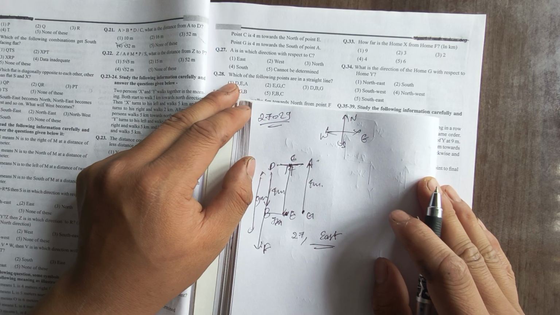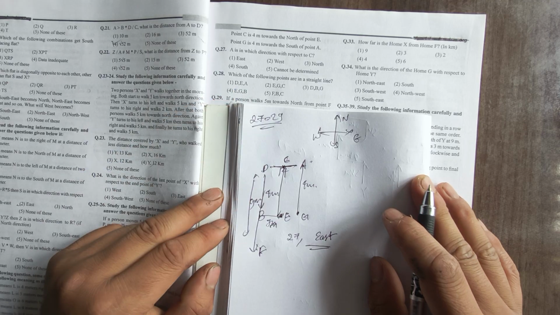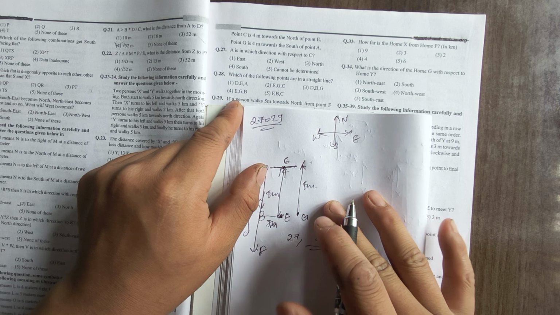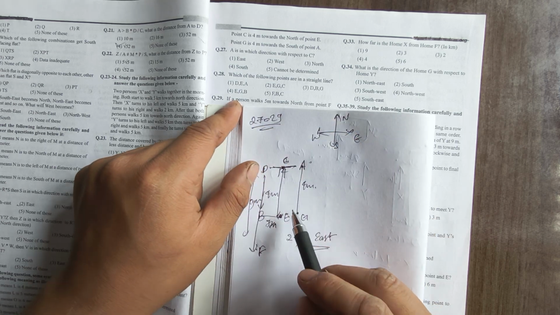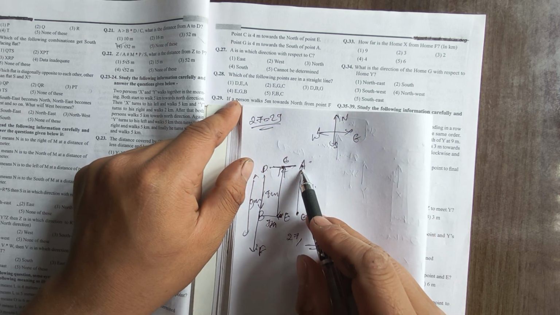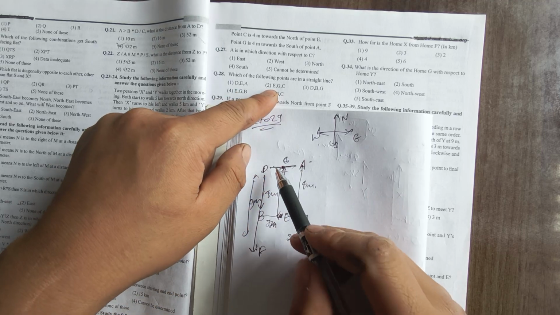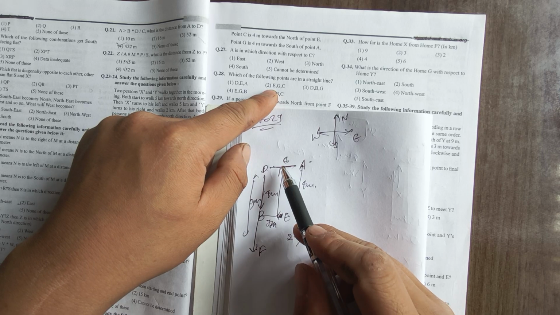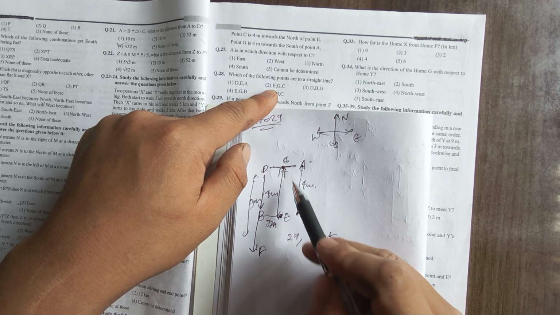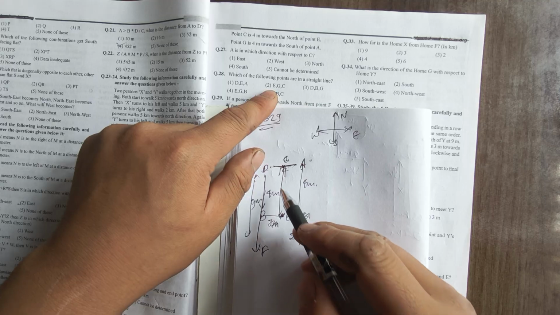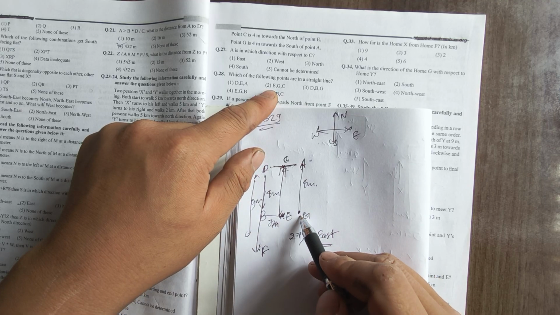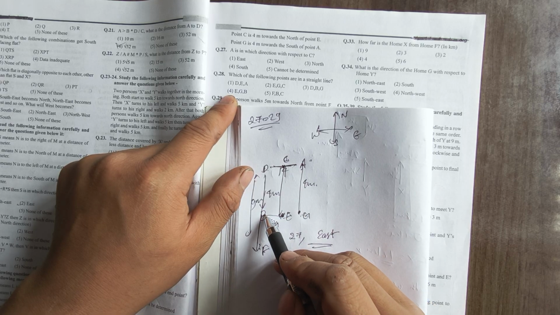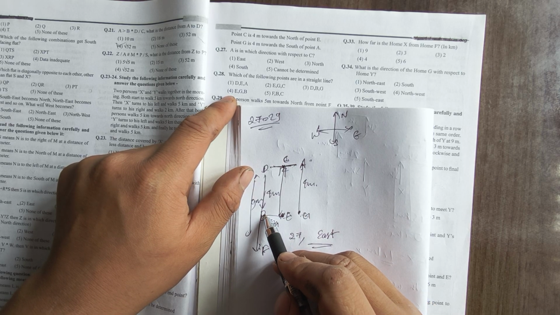Which of the following points are in a straight line? DEA. Let's see. DEA is not in a straight line. DGC is not in a straight line. EGC is not in a straight line. DBG is not in a straight line. EGB. Yes, it is in a straight line.